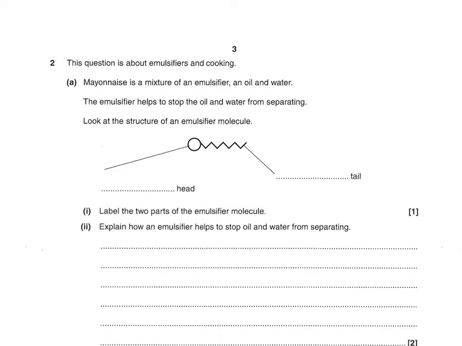This question is about emulsifiers and cooking. Mayonnaise is a mixture of an emulsifier and oil and water. The emulsifier helps to stop the oil and water from separating. Look at the structure of an emulsifier molecule. So you've just got to fill in the 2 key words there.